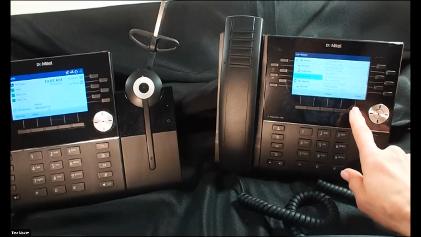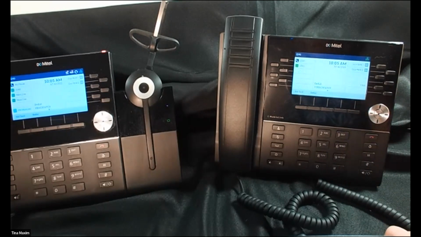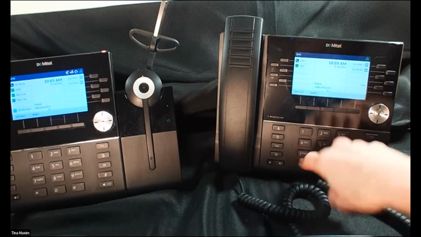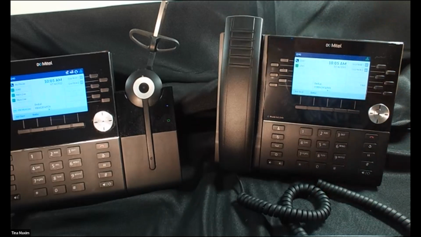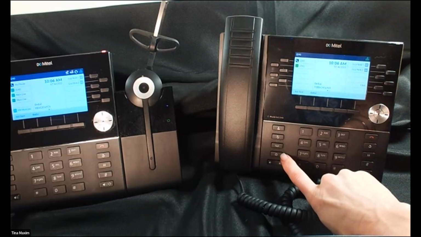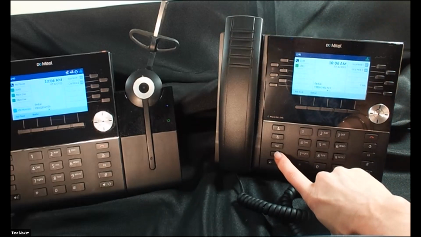So if we close out of here, the next key we have is the voicemail key, and there is a bug crawling on the handset. The voicemail key, we're going to come back to at the end of class. But below that is your settings key. It's like you do a little bit of programming. So we're going to hit this.